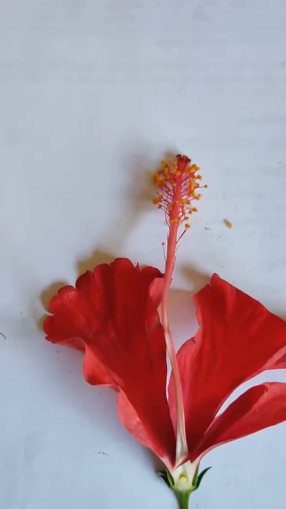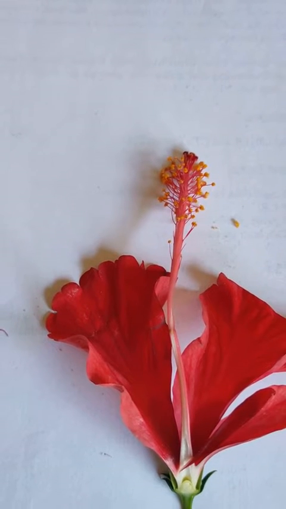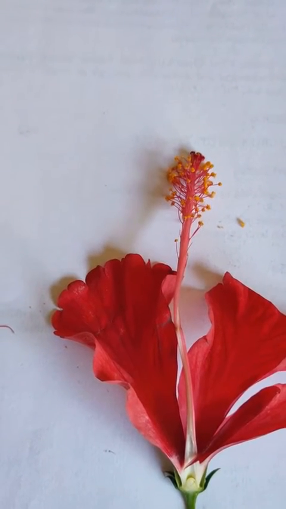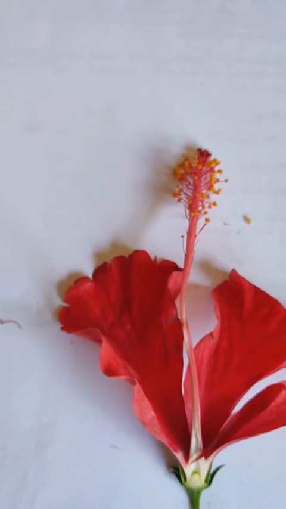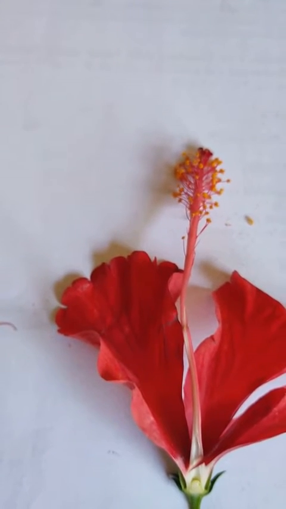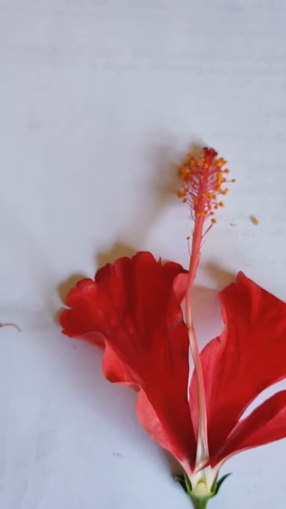So four whorls, we can call them four whorls. What are those four whorls? Calyx, corolla, androecium and the gynoecium. These are the four whorls of a flower, right? So the first was the calyx. Calyx is the outermost whorl of a flower and the members are called sepals.